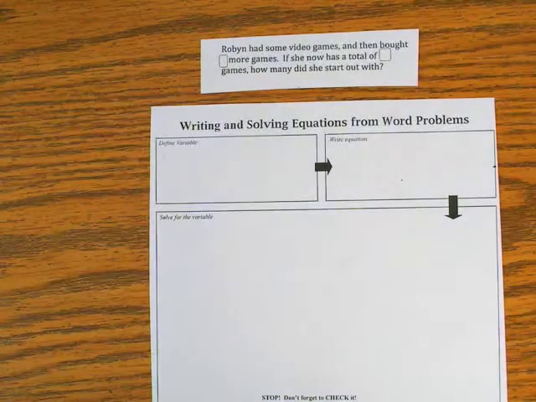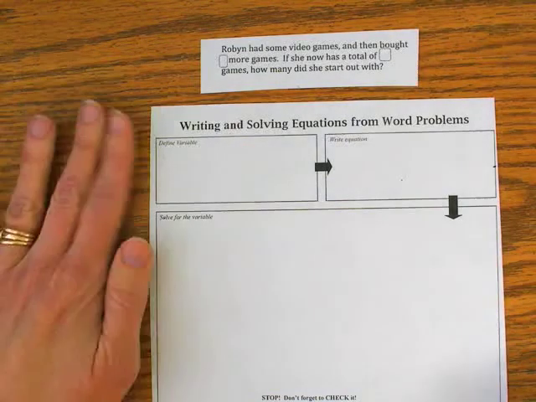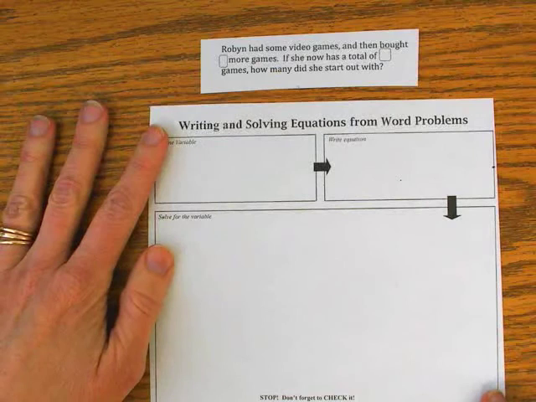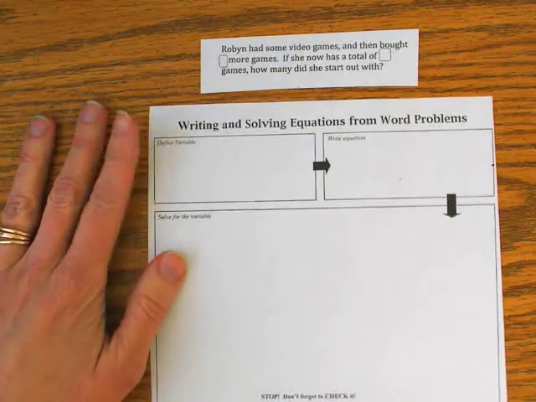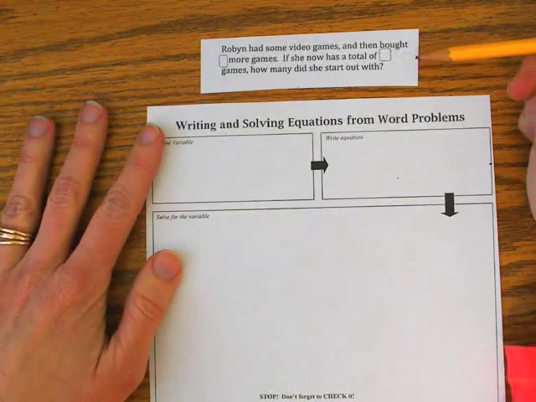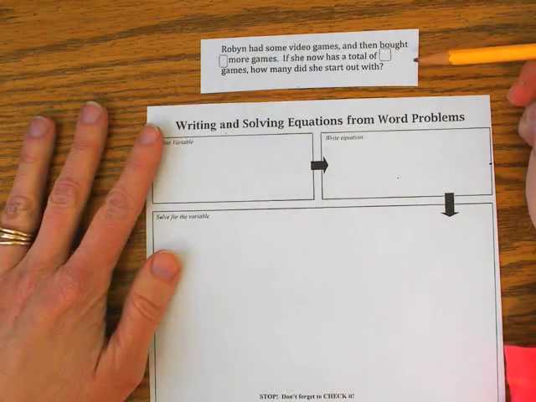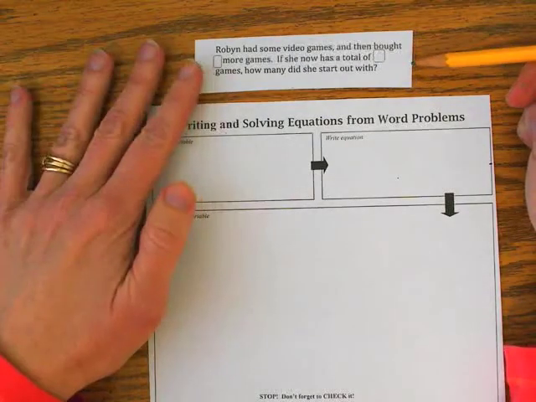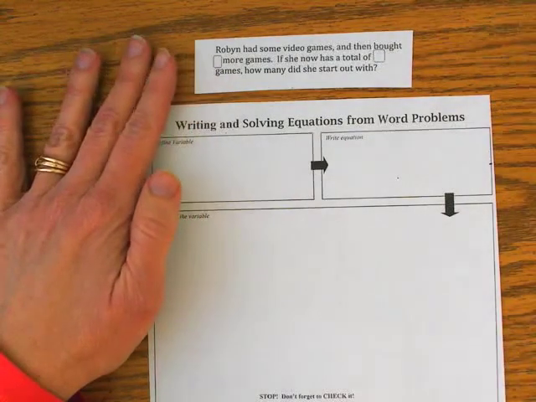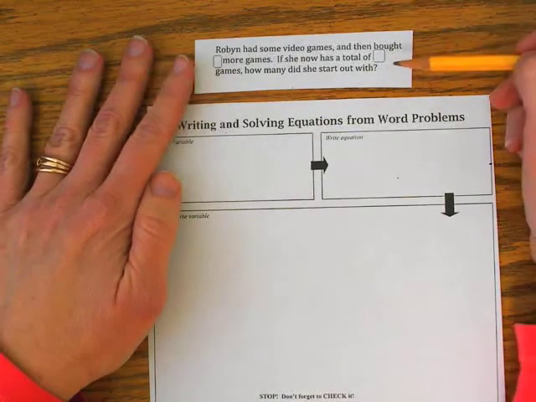So remember that along the way, if you need to pause the video to keep up with writing what you need to do, just pause it and then come back to the video to play it for the rest of the tutorial. Like I said in class today, the hardest thing about algebra for a lot of students is writing good equations from word problems.